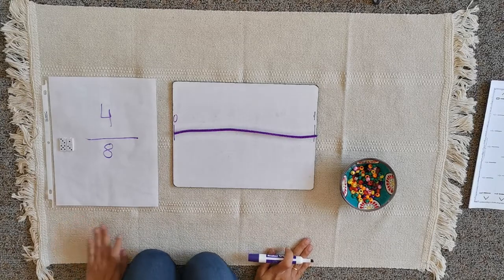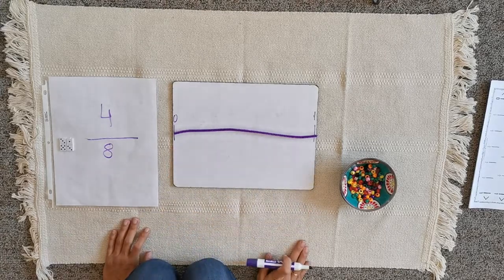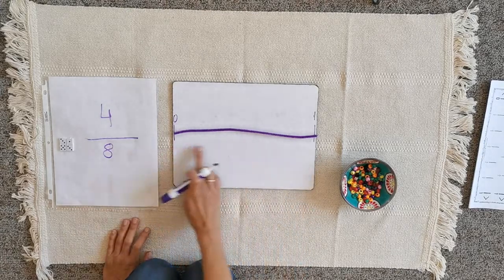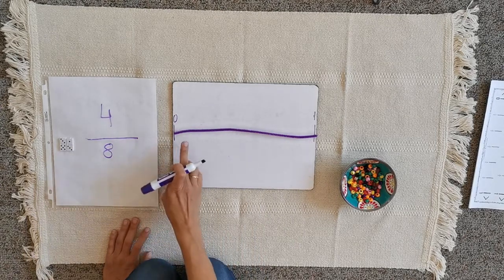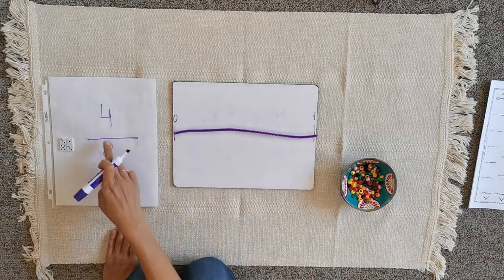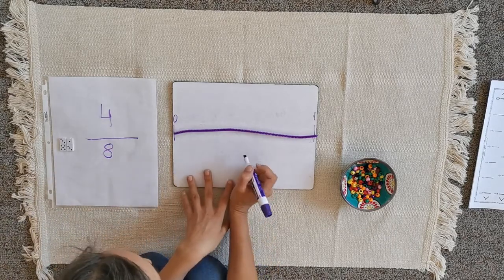First thing that we need to think about is, in how many parts do I need to divide my number line, my whole? I need to find 4/8, but how many parts do I have? 8 parts in total. So I need to divide it into 8.